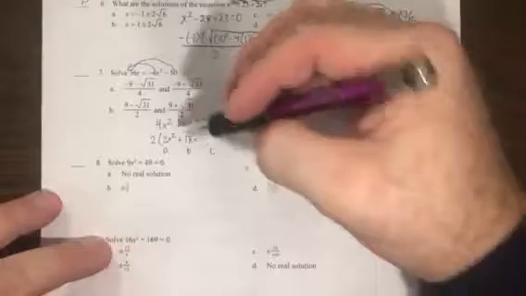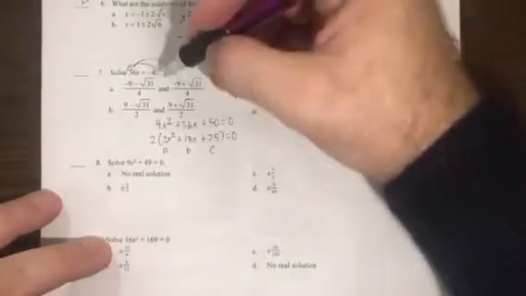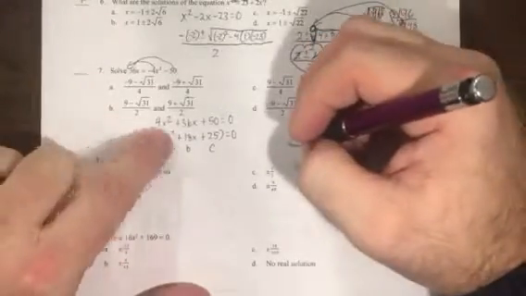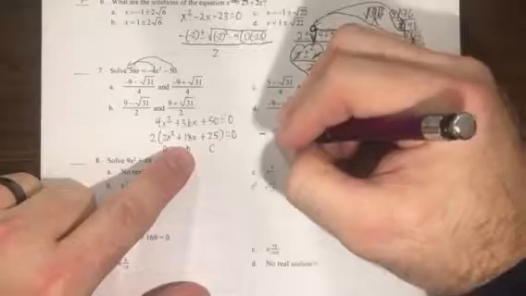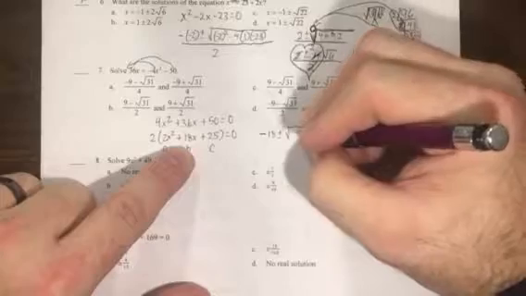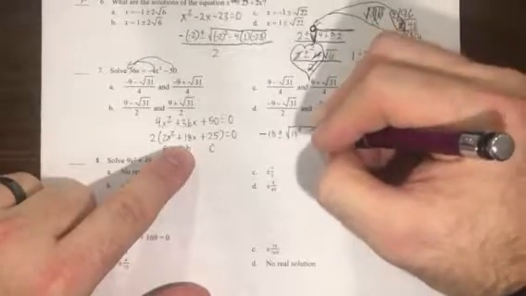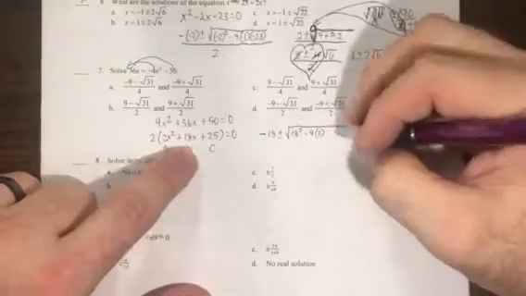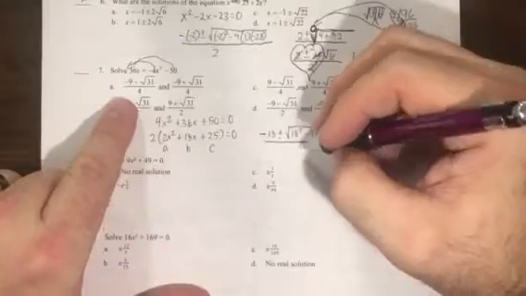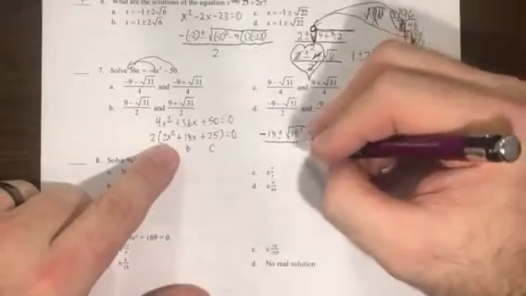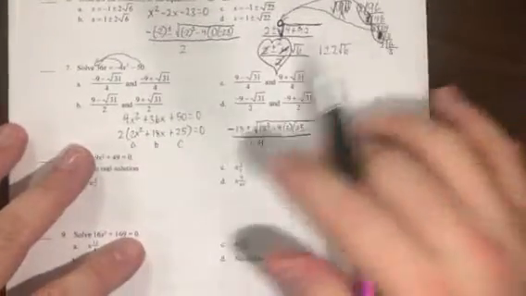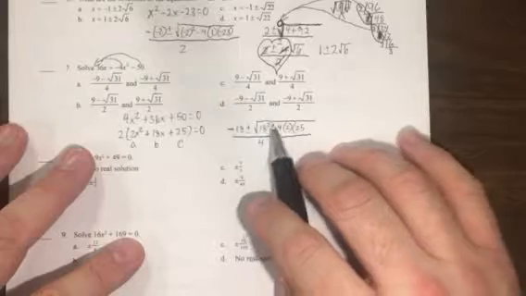All right. So, I'm going to take negative b plus or minus the square root of 18 squared minus 4 times 2 times 25 all over 2 times a, which is 2, so that's going to be 4. All right, so now I have 18 squared.